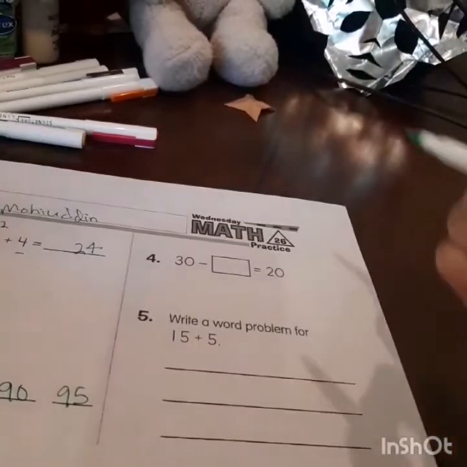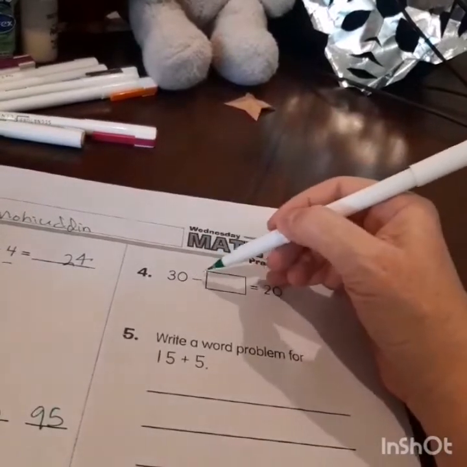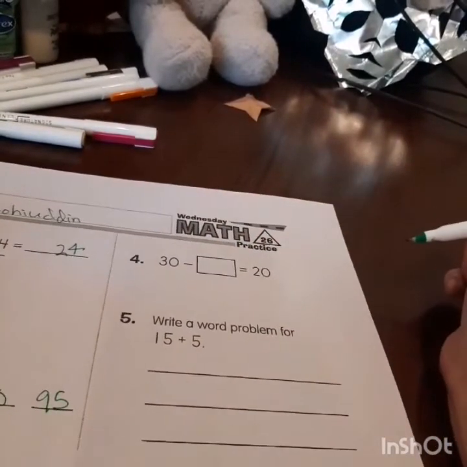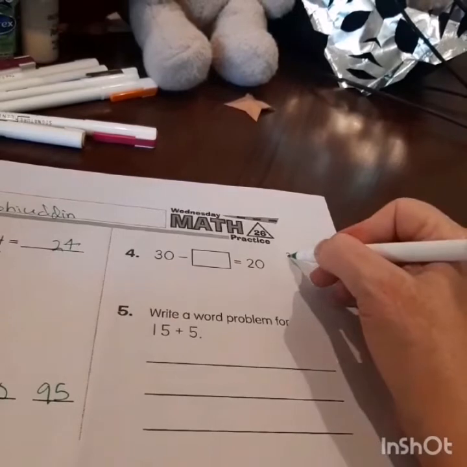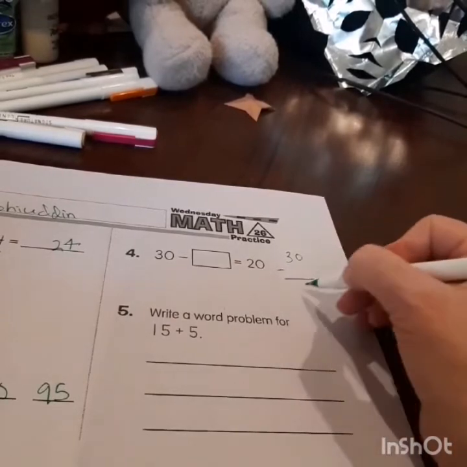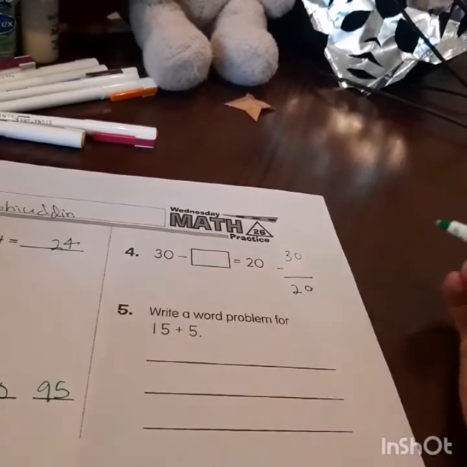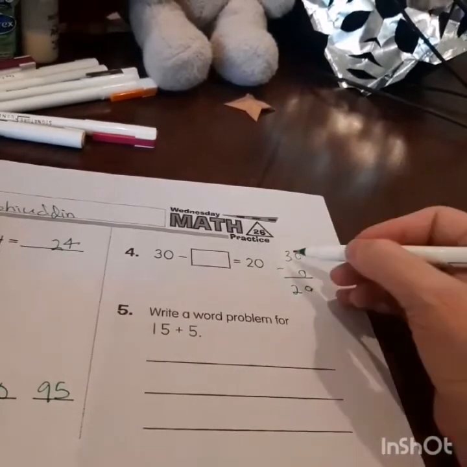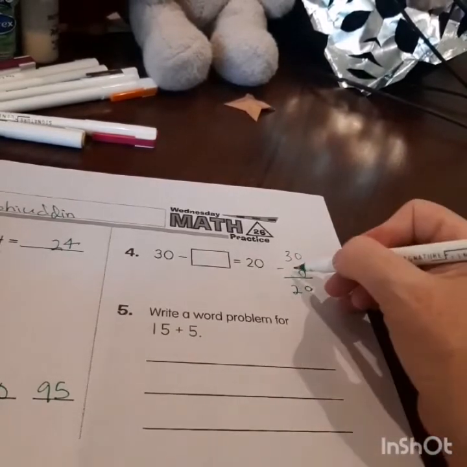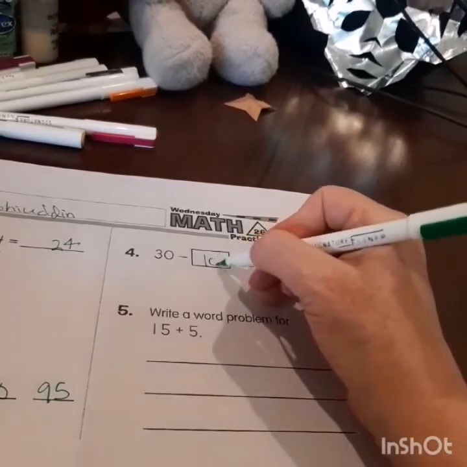Okay, number 4. 30 minus what is equal to 20? Okay, let's see. 30 minus what is equal to 20? Okay. 0 minus 0 will be 0, so there's a 0 in this one. 3 minus what is 2? 3 minus 1 is 2. So the answer is 10.